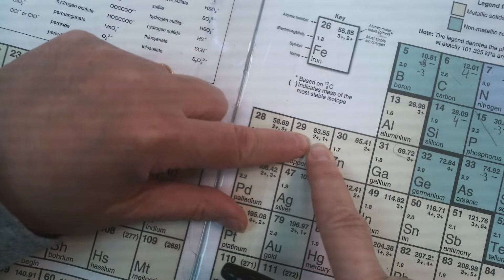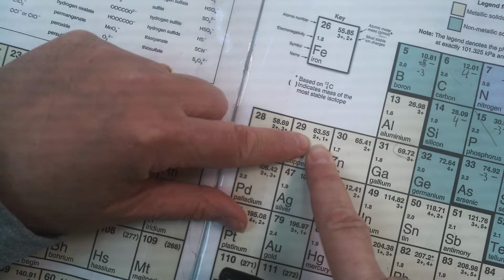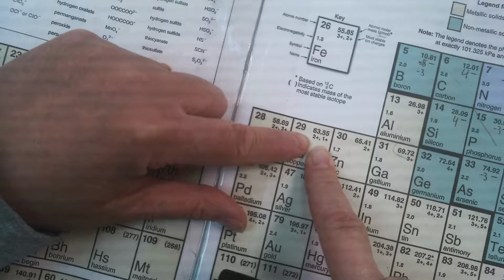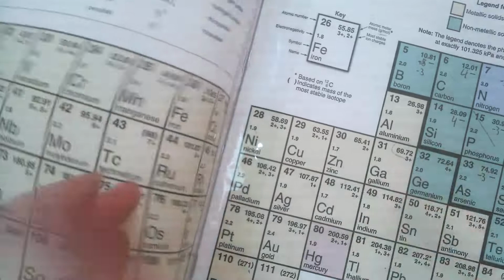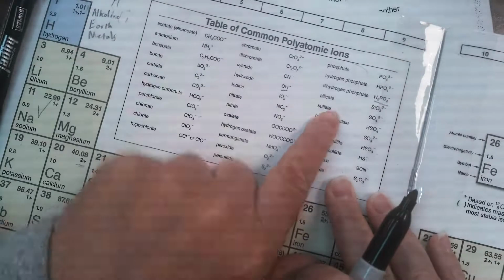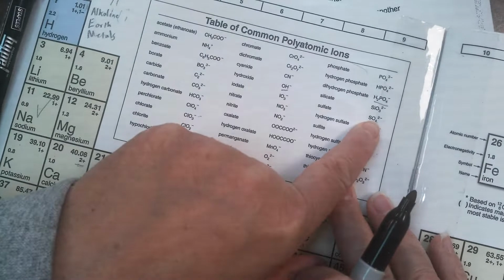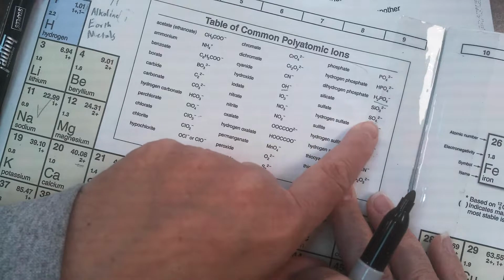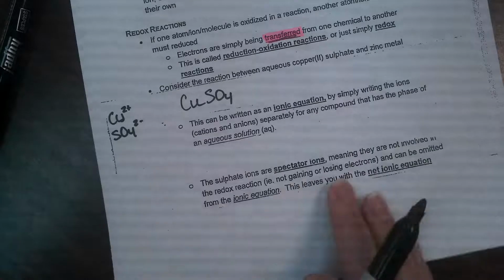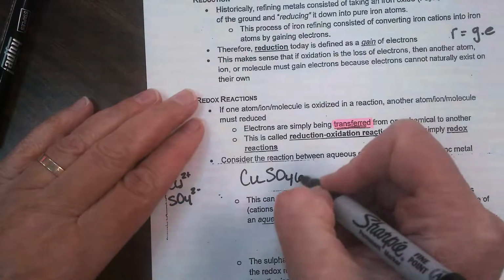The 2 plus coming first means that's the most common charge of copper found in nature. Sulfate has a 2 minus charge. It's a polyatomic made up of sulfur and oxygen. We always want a net charge of 0, so 2 plus and 2 minus make a net charge of 0.